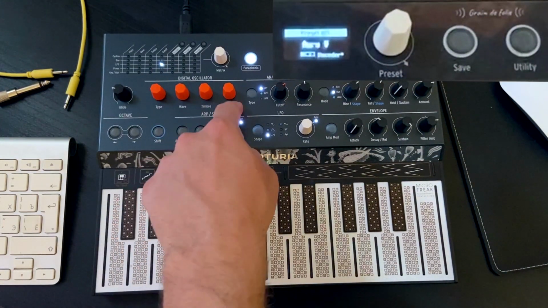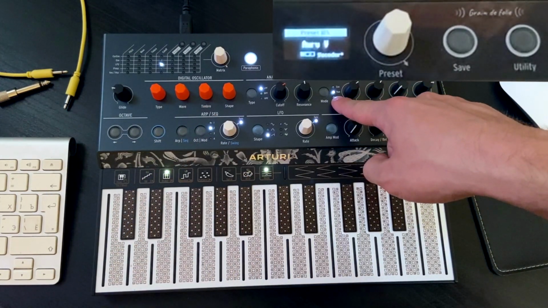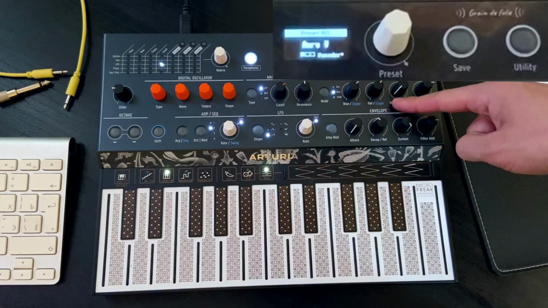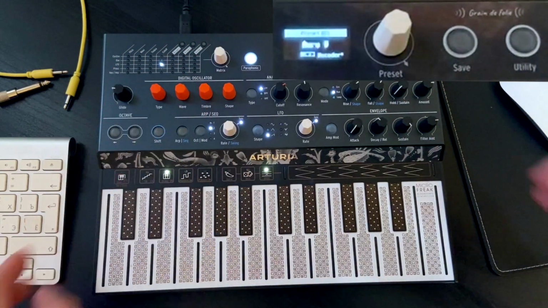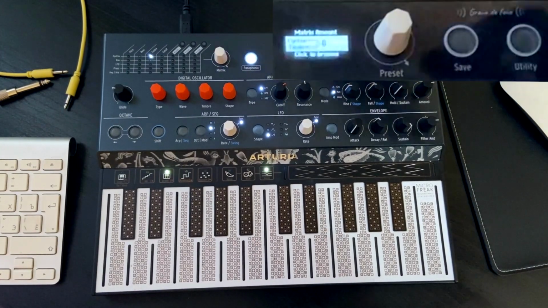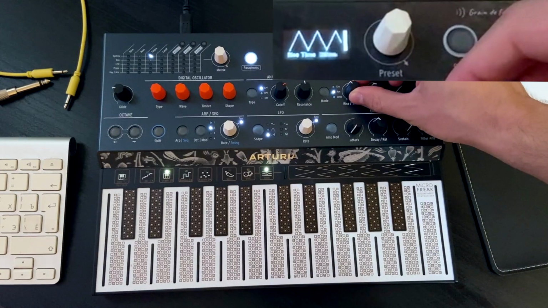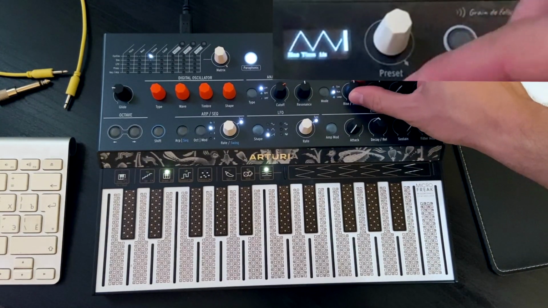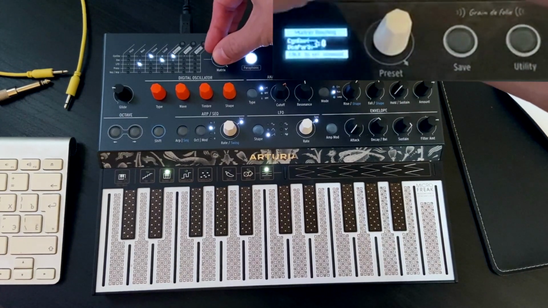For timbre and shape we may use our second envelope. I'll put it in run mode, so it's going to work like something like an LFO. Let's put it for timbre knob. And I'll put it to the shape as well.